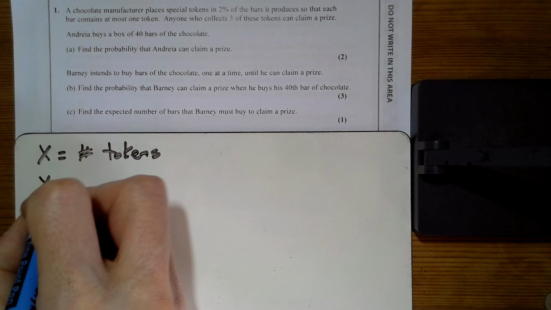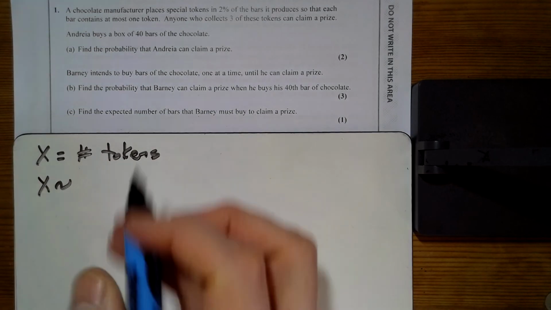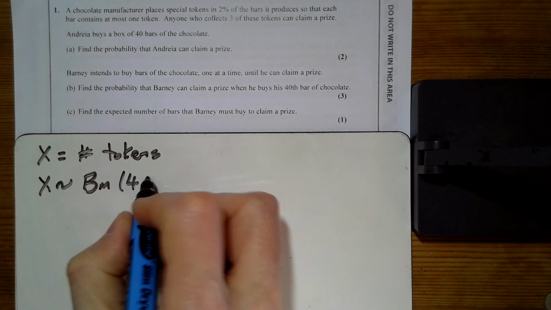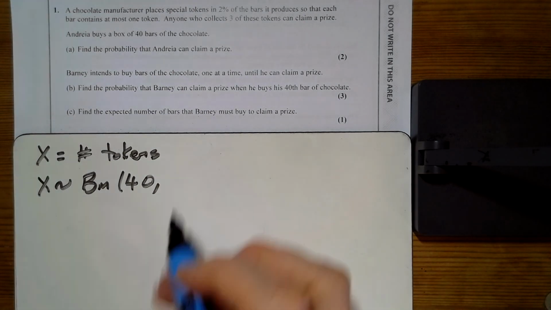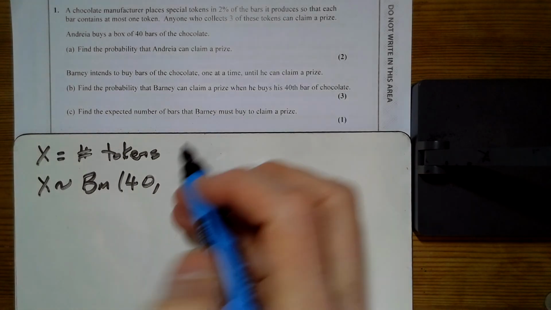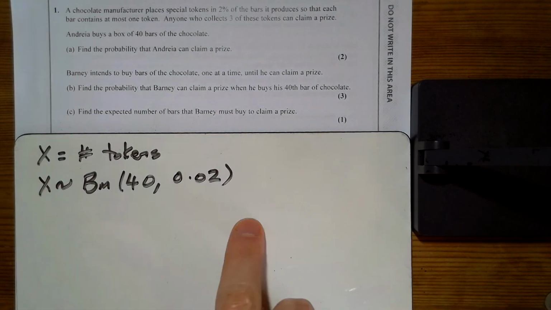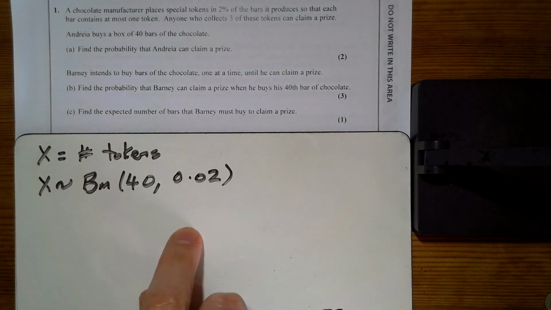And in part A, Andre is actually buying 40 of them. So we do have a maximum number of 40. So we're talking about a binomial distribution here. X is a binomial, and the chance of getting a special token is 2%, so 0.02. That's usually your first mark for just identifying this thing here.